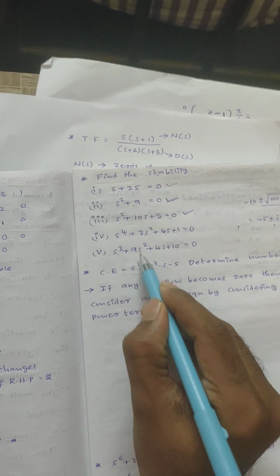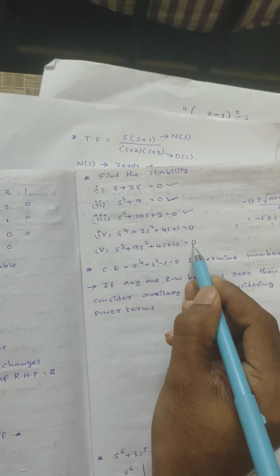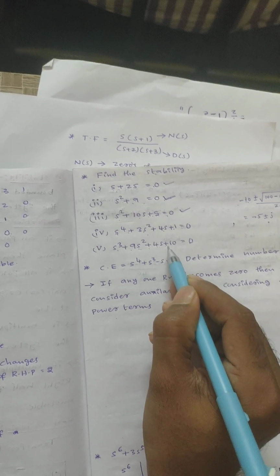Next, s cube plus 9s square plus 4s plus 10 equals 0. By using the RH criteria you can simplify this problem.